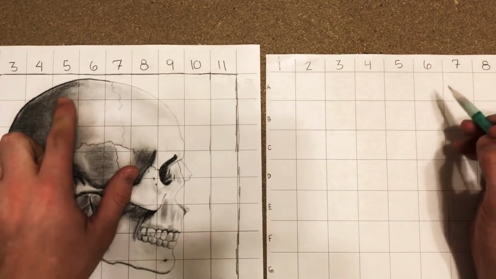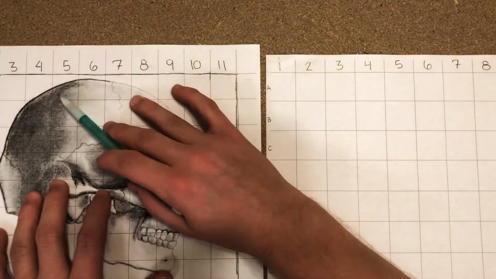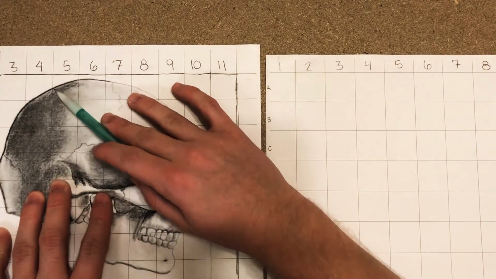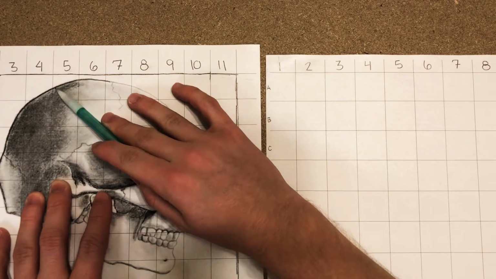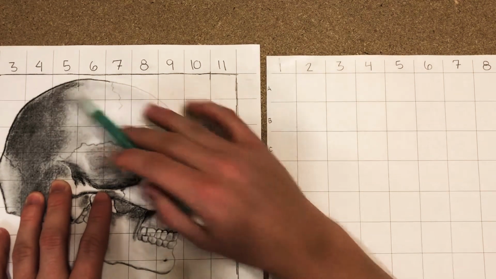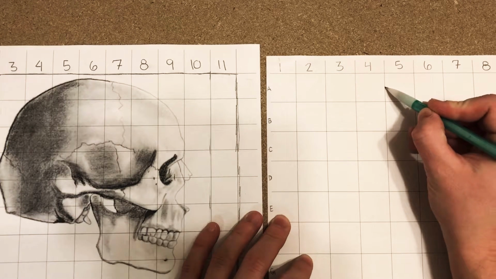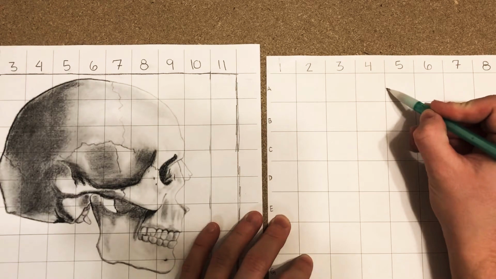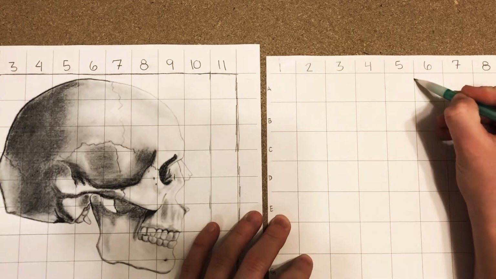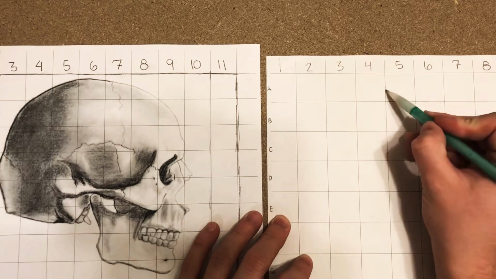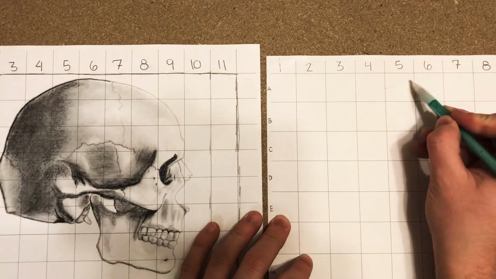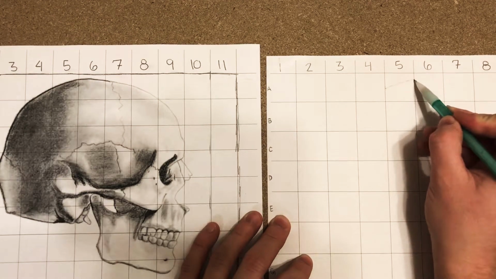So I'm looking at this, and it looks like this line intersects extremely close to the halfway point. So we're gonna come over here. That's about the halfway. It's slightly under it, so we're gonna start about right there, and it looks like it ends about right there, and it's a slight curve. So it's gonna be just like that.